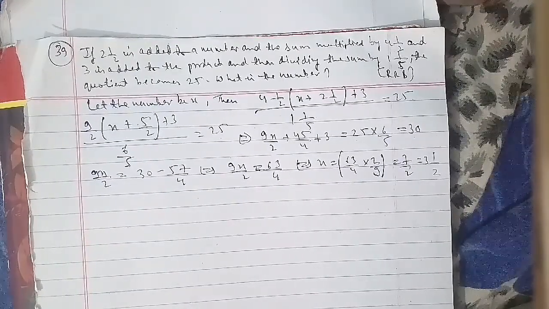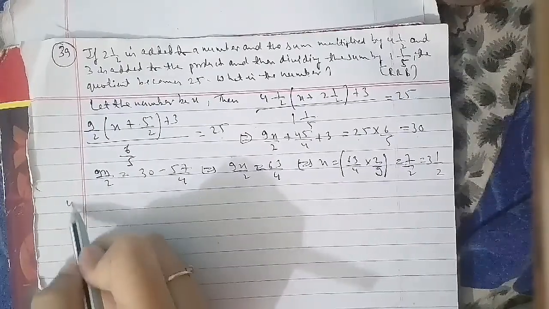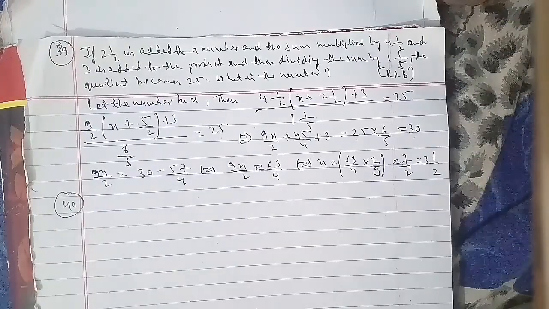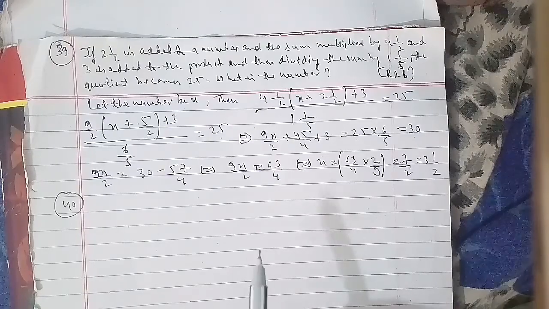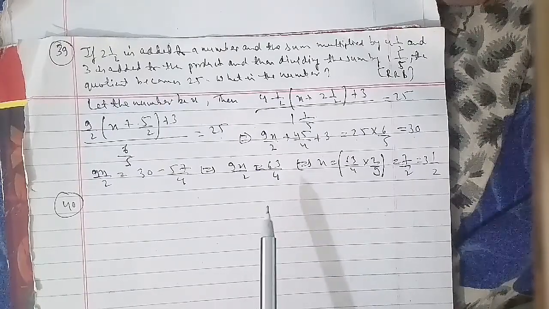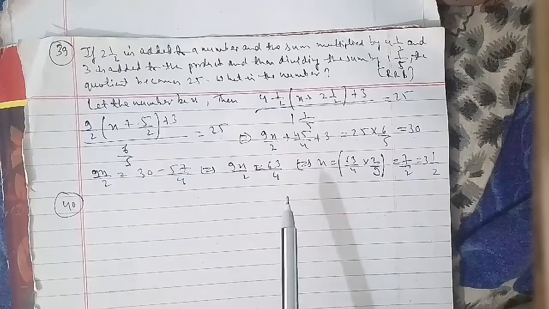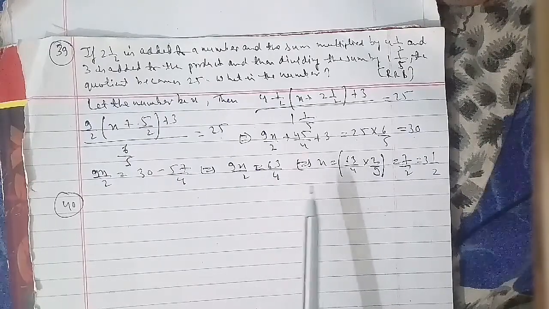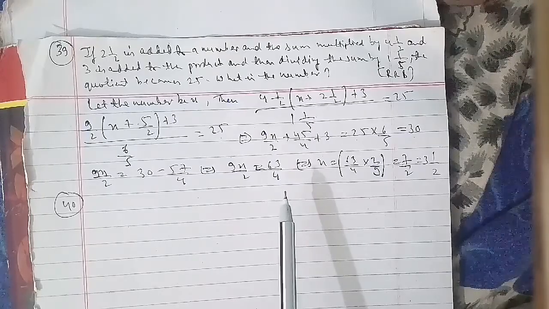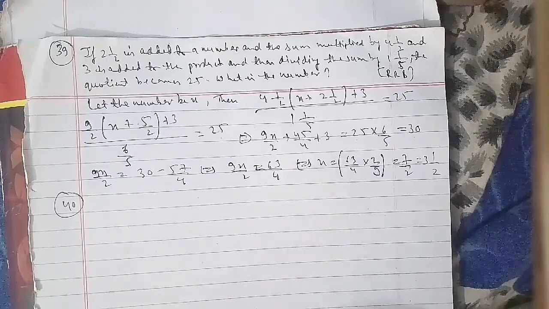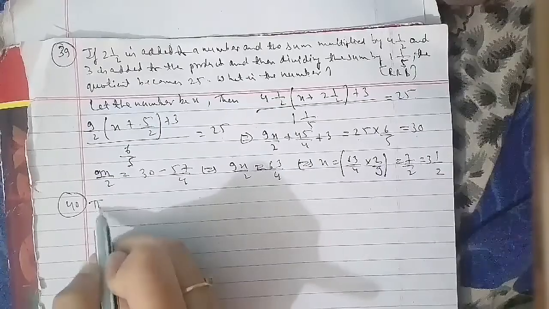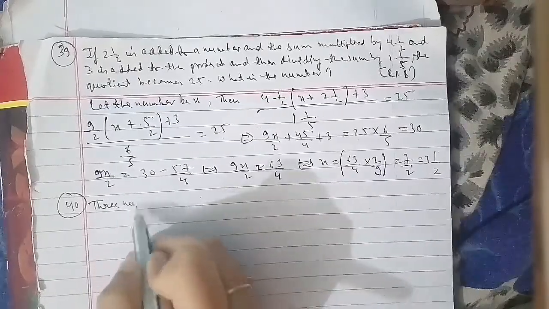So 5x equals 25 and x equals 5. So the largest number equals 6x, and that is 6 fives are 30. So the answer we get is 30 here.